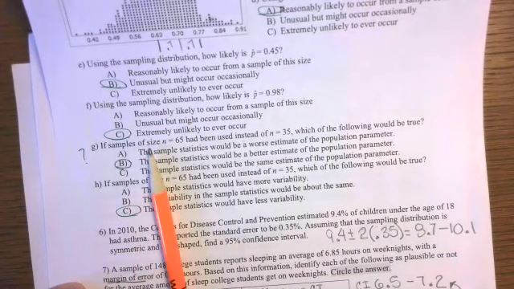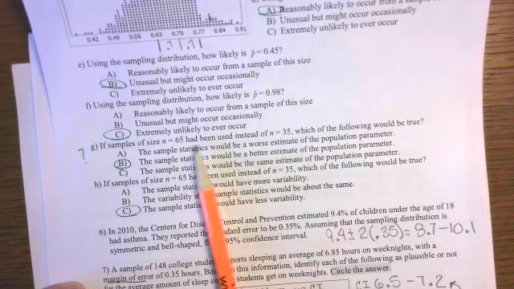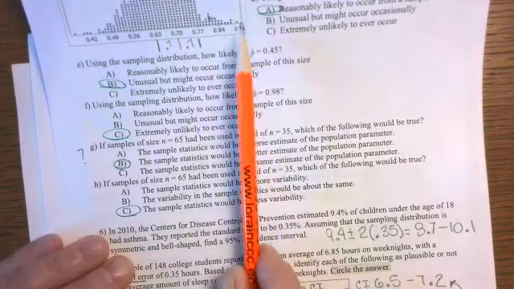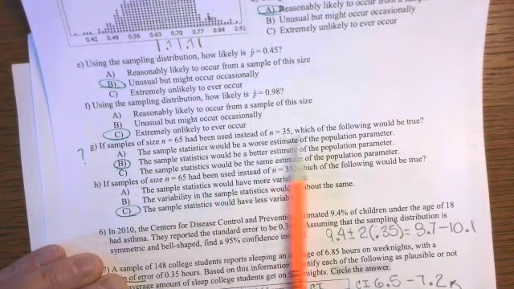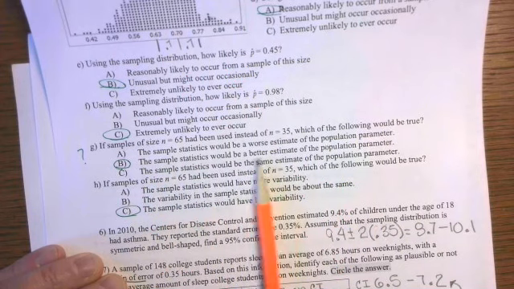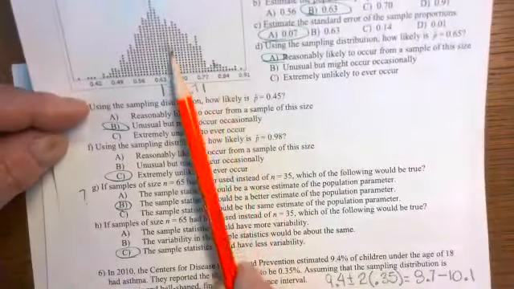It says, if sample size n equals 65 had been used instead of n of 35, so if we had increased the number of n values, now remember what that did on the last page: as we increased n, we brought the values inward. So if we had used 65 instead of 35, which one of these will be true? Well, the sample statistic would have been a better estimate of the population parameter. The dots we're seeing under the distribution would have been drawn inward towards the center. Their standard error would have become less.